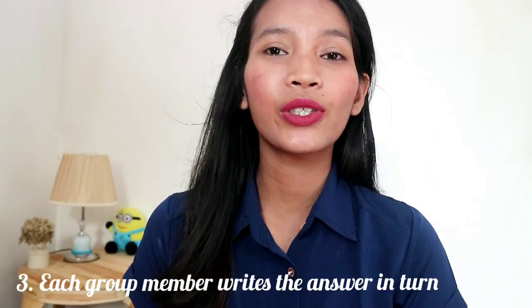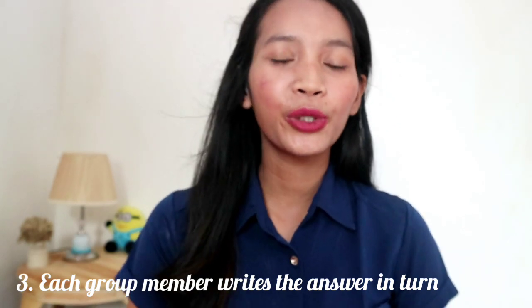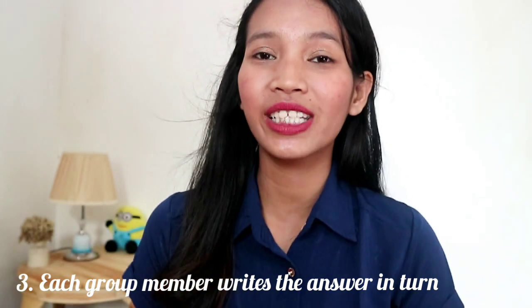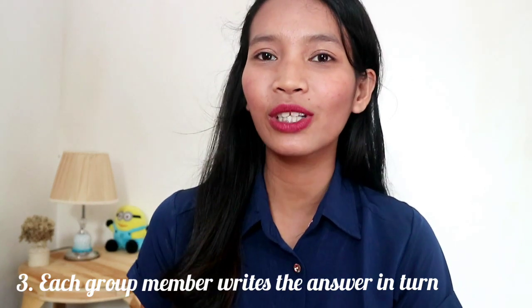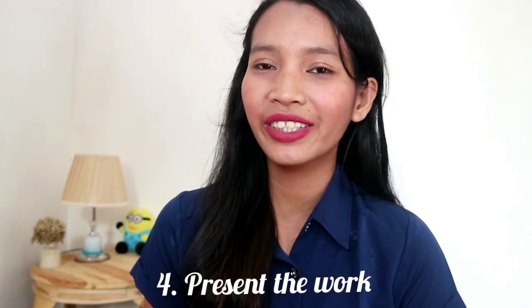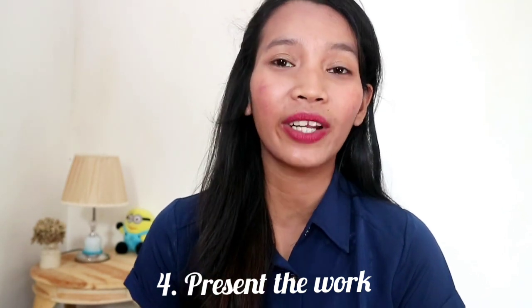Third, lead the students to start the activity. The first group member should write down a sentence to describe a person in the picture, and after that, the next group members will continue to write down until the time is up. Fourth, ask each group to present their work. After that, the teacher can choose a group which has most correct sentence and then give them a reward.